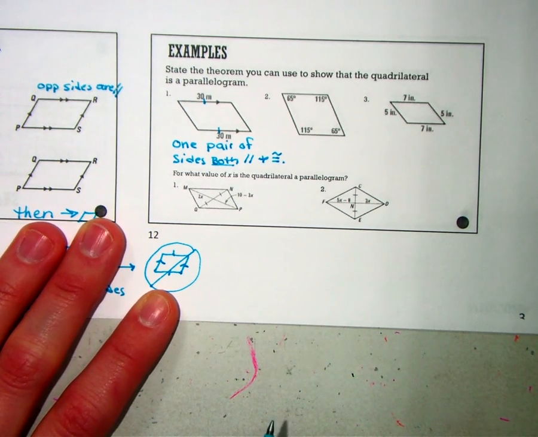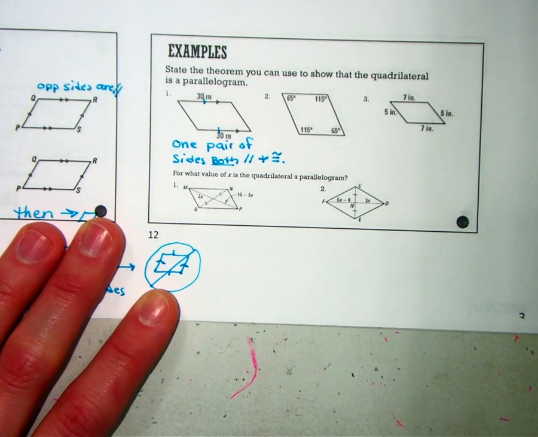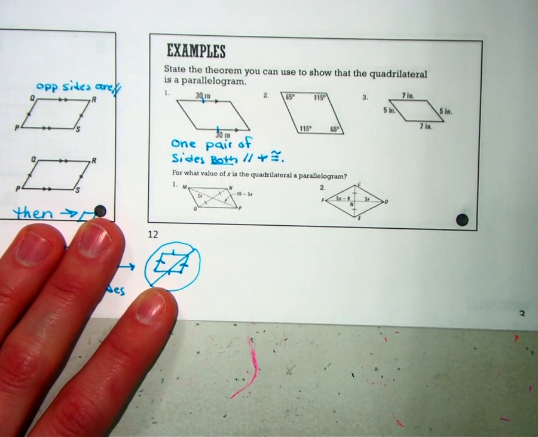Number 2 is a trick question. Which one are they showing you? There's 2 options, right? They're showing you consecutive angles add up to 180, but they're also showing you opposite angles are congruent. It doesn't matter which one you write down. Okay? You just pick one.